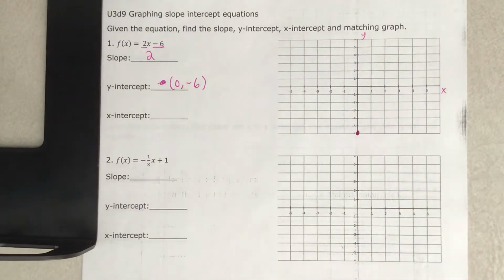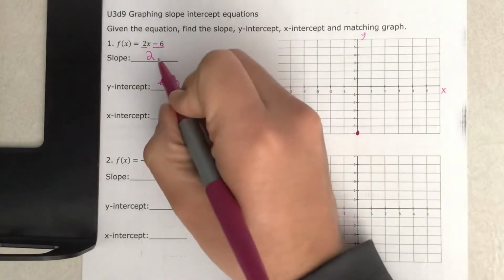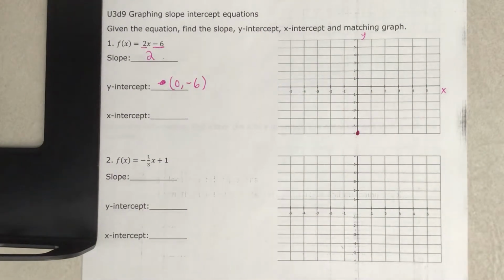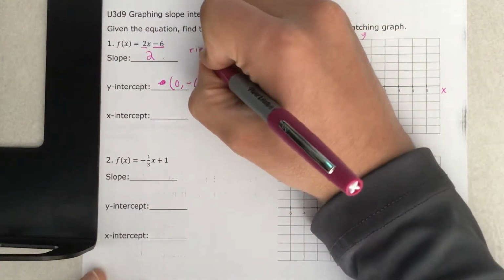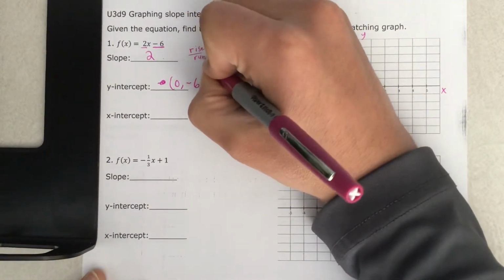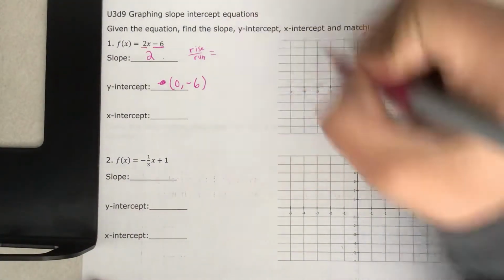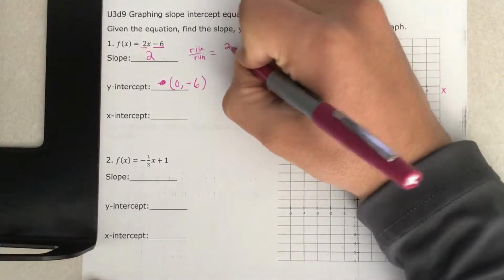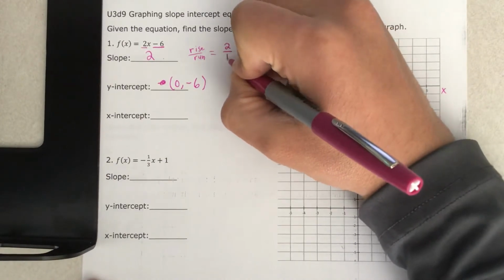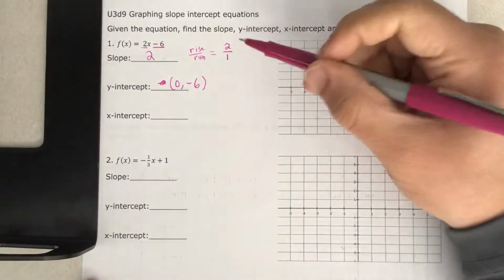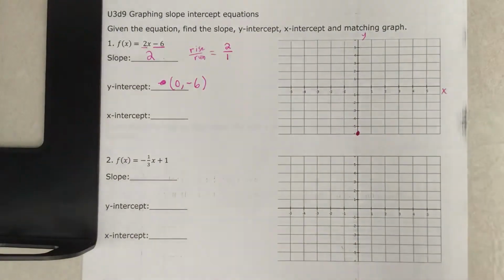Now, to plot my other points, I'm going to use my slope, okay? We know to find slope, it's rise over run, right? So if my slope is 2, that means I'm rising to go to the next point. I'm going to rise 2 and run 1, because remember, with 2 over 1, we always write 2. We can go backwards too.